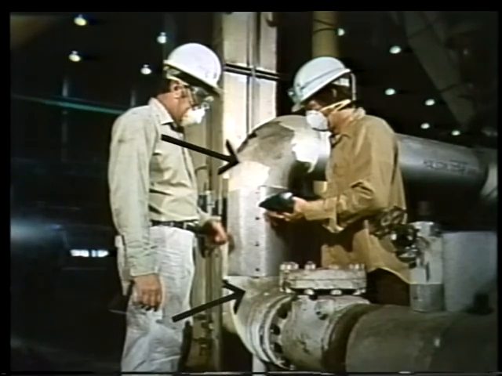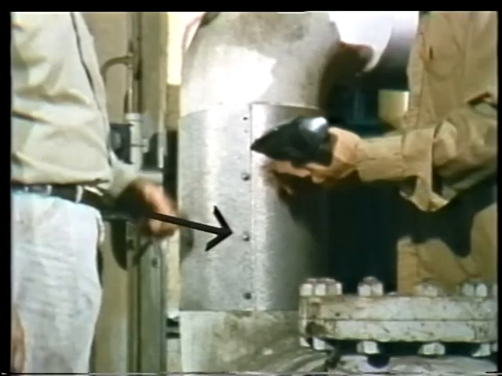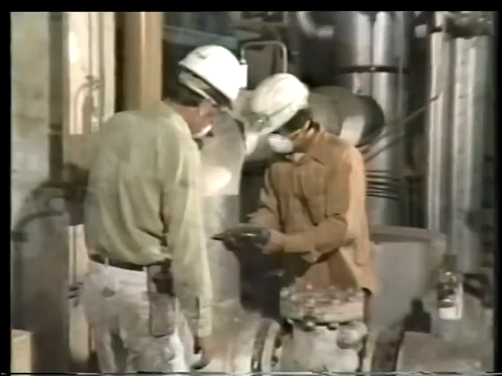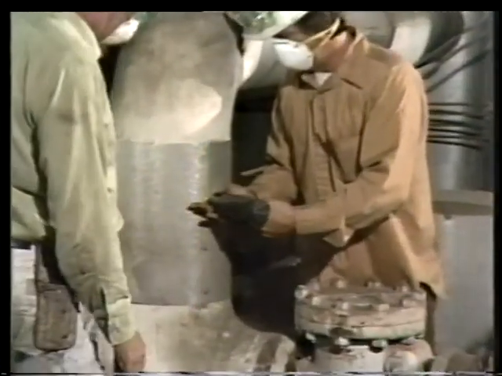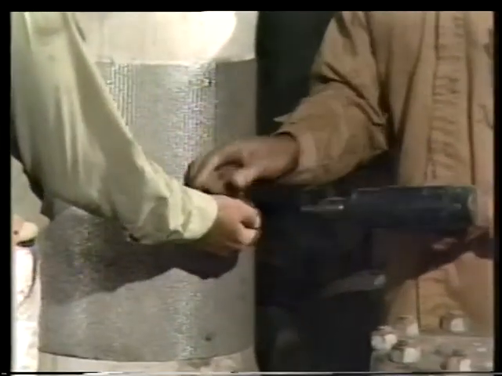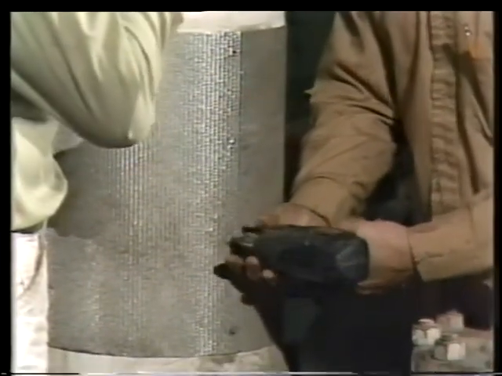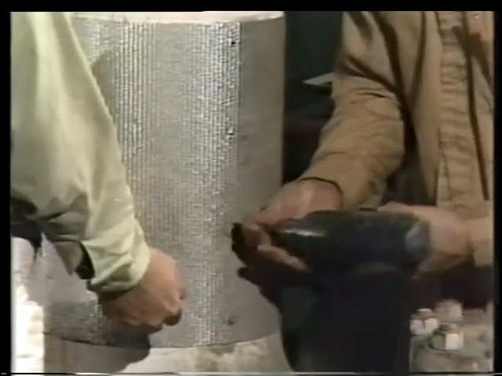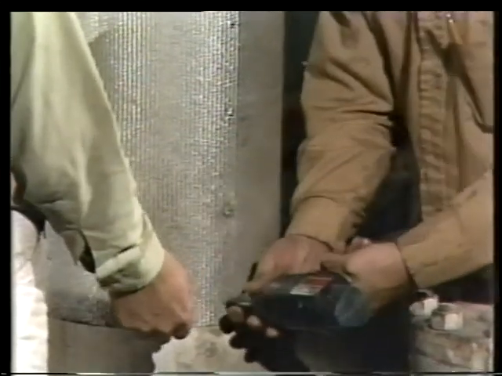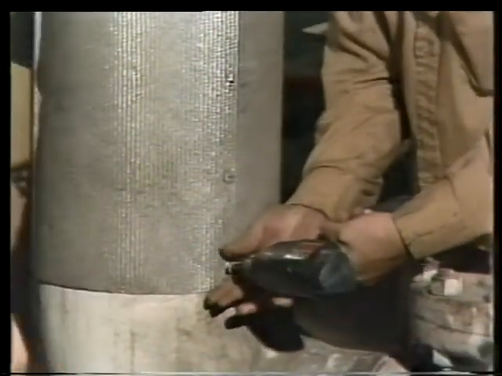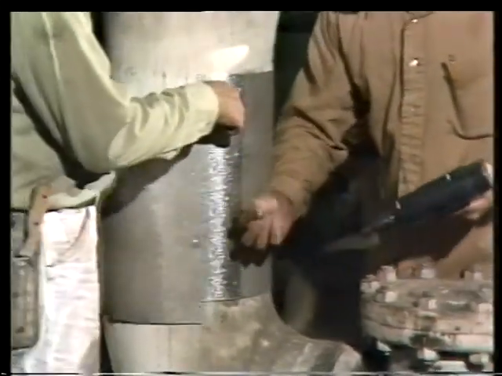Notice that the corners of this section are white. They're covered with lagging. A metal jacket covers the straight section in between. The first step is to remove the jacket. This jacket has been fastened with self-tapping screws instead of bands. They're taken out with a screw gun, and the jacket is removed.